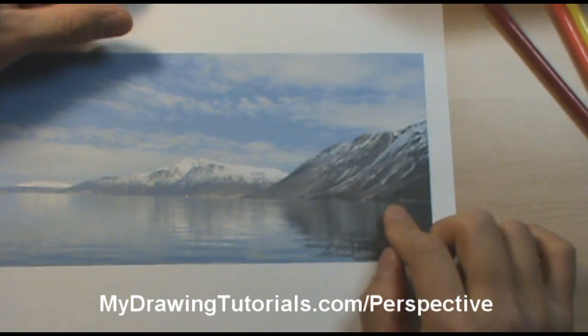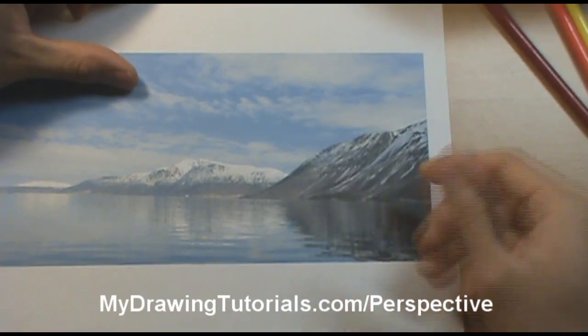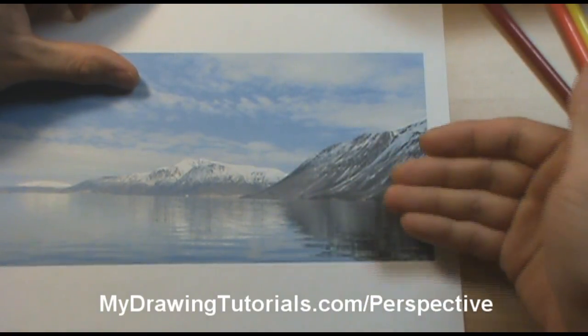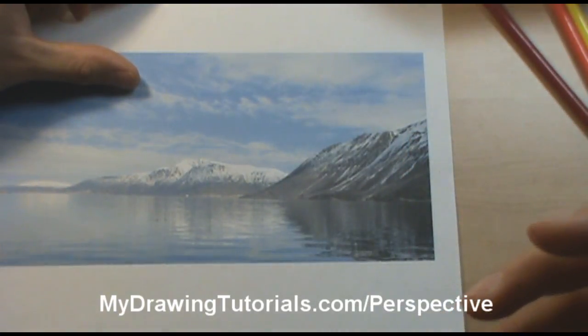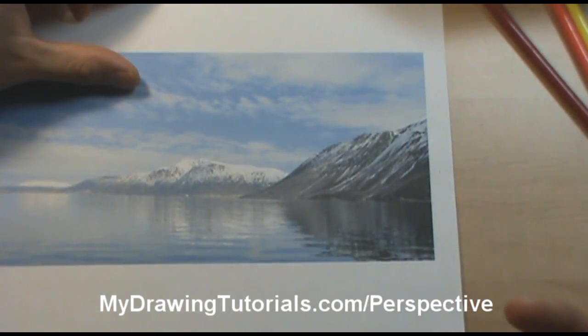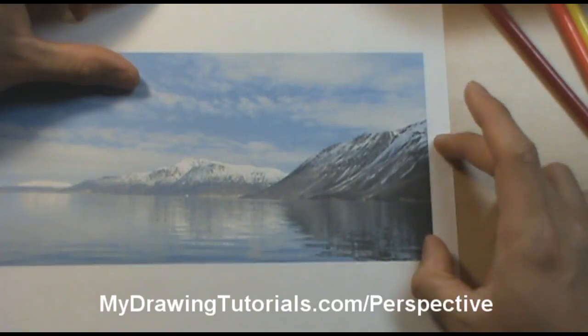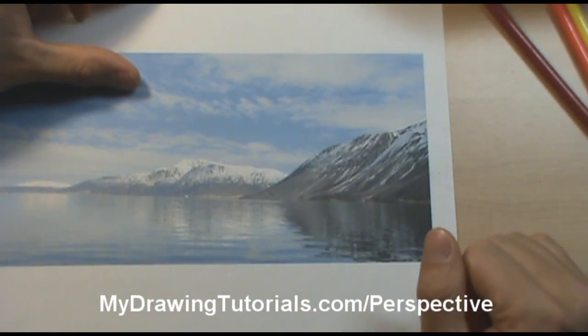So for example, with this mountain that is closest to us, the distance between us and the mountain is not as great, so the light is able to reach us. For the most part, most of the light is able to reach us, so we're able to see it very clearly and vividly with all the colors intact.